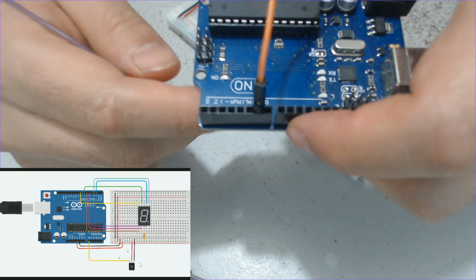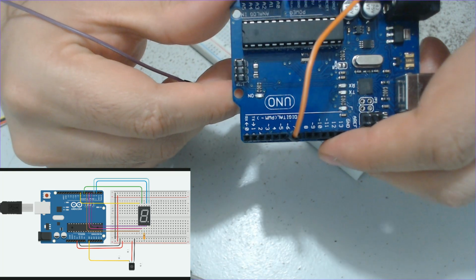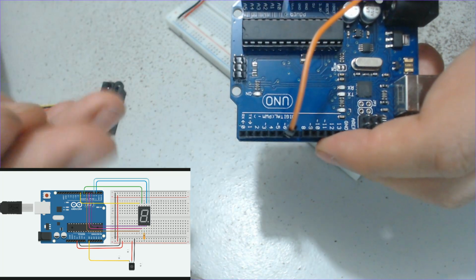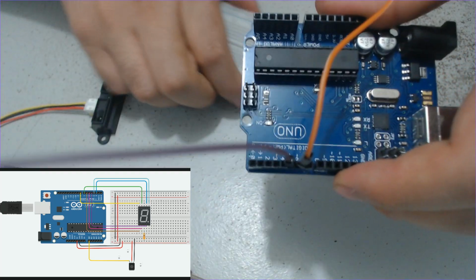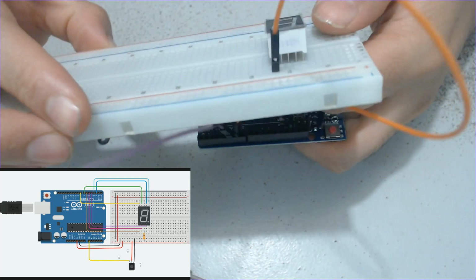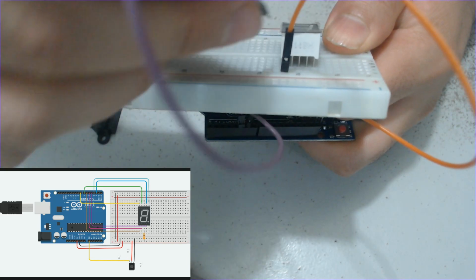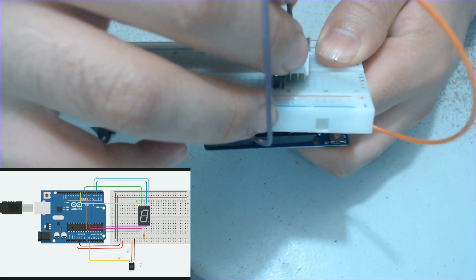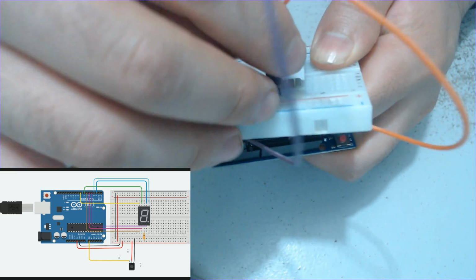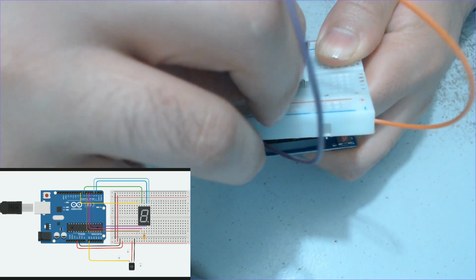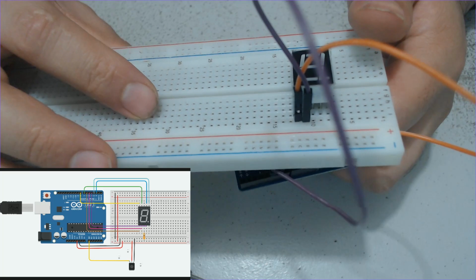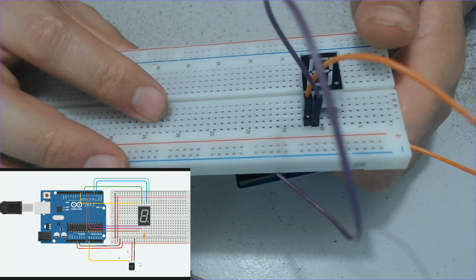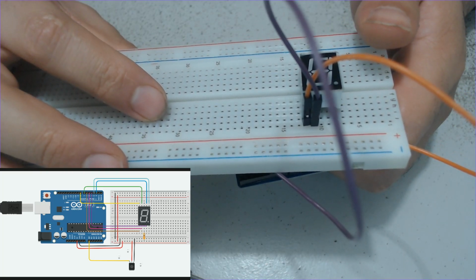So 5 from the Arduino next to 6, this one, 5 goes to port number 2 on my 7-segment display. Okay, there it is. Remember, orange it's port 1 and purple it's 2.